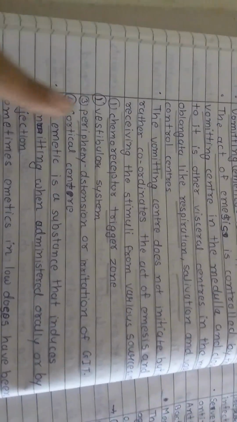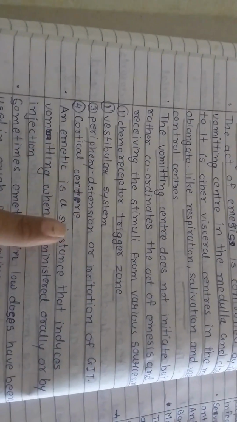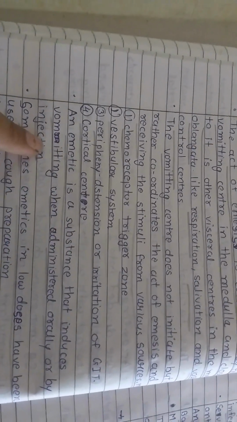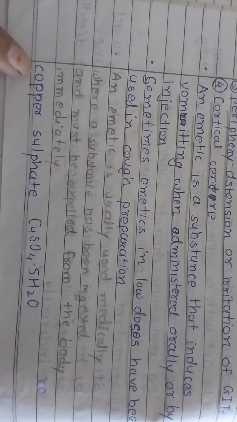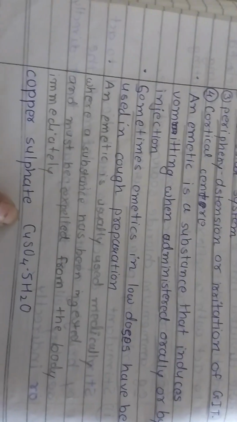So here emetics are the agents which help to vomit the poisonous substances from the stomach. The example is copper sulfate.